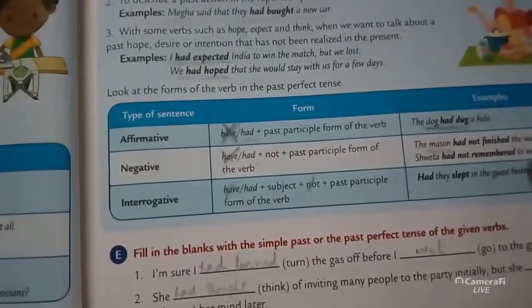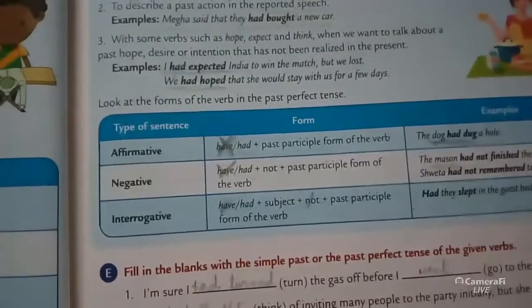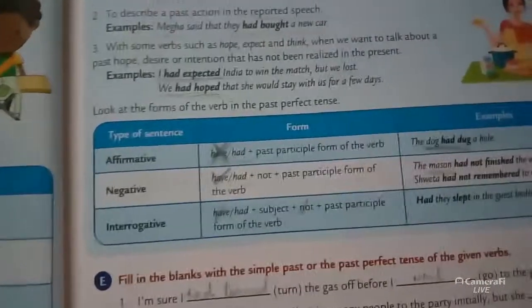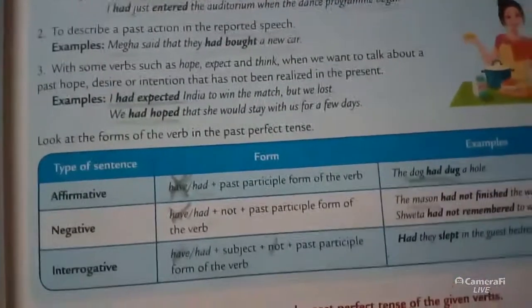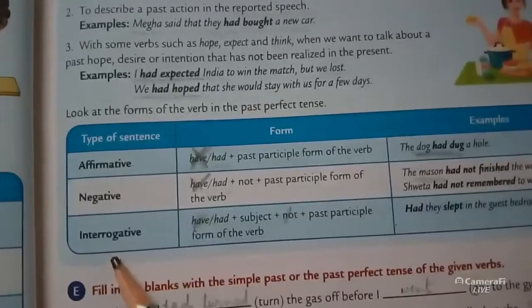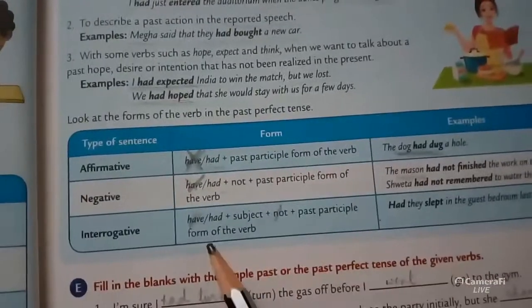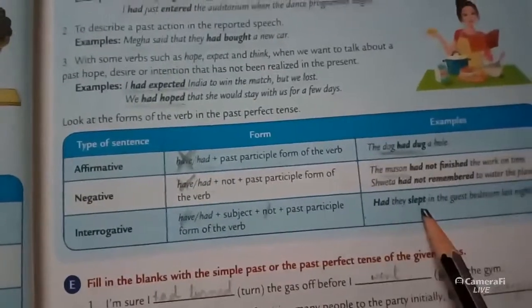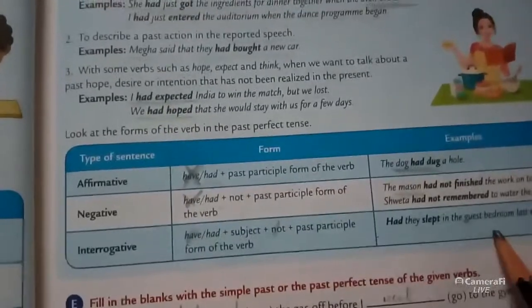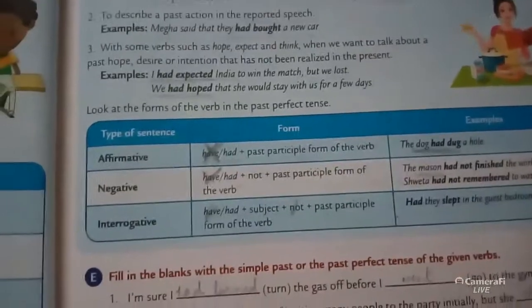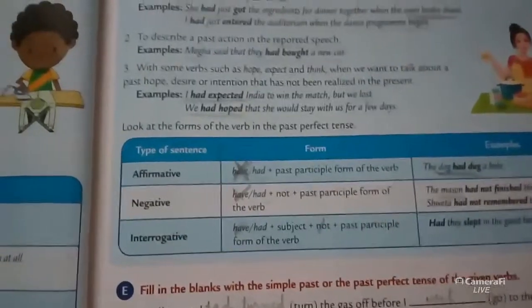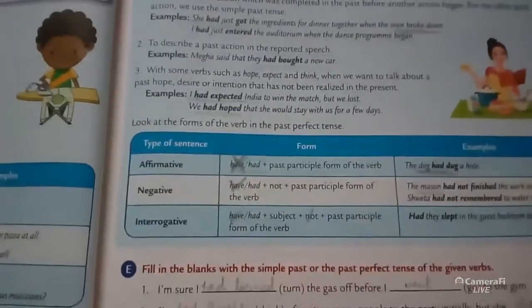Shweta had not remembered to water the plant. Interrogative: had comes first, then subject, then past participle form of the verb. Had they slept in the guest room last night? Okay, students, is it clear to you?